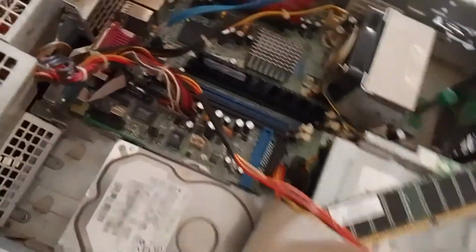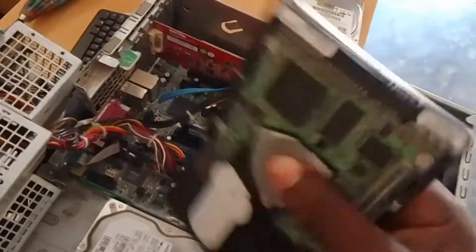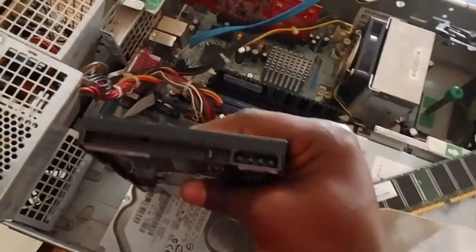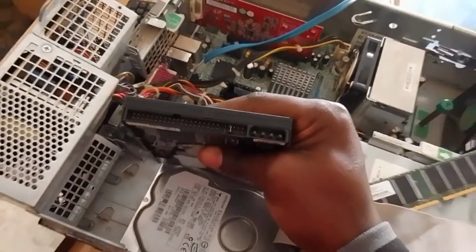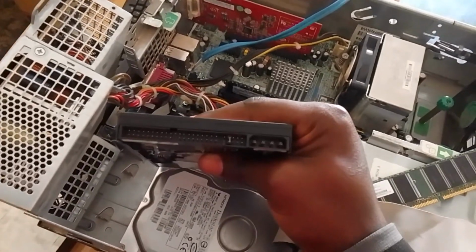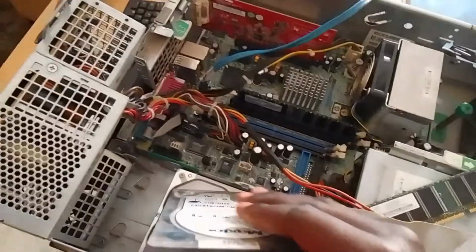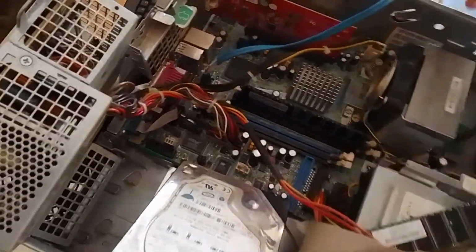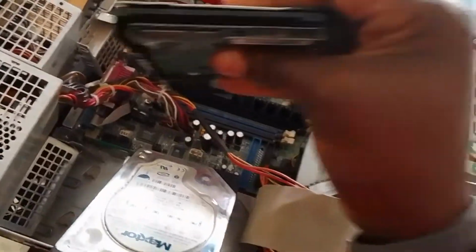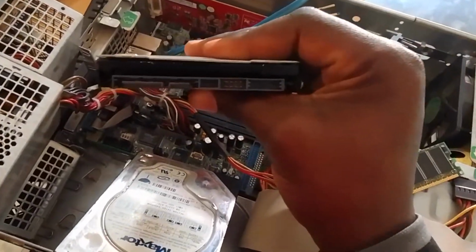We have two types of hard disks, as you can see from the hard disks that I have here. This is a good example of an IDE hard disk. Then we have a SATA hard disk.